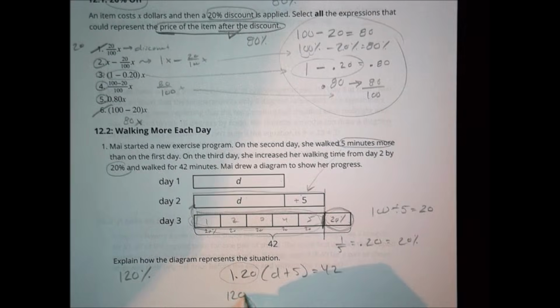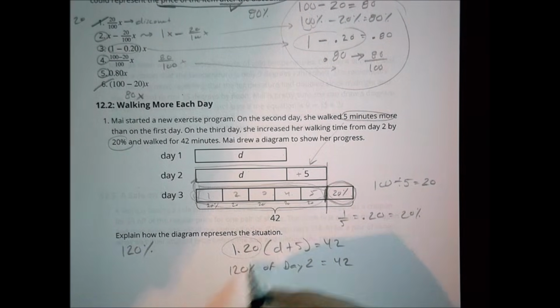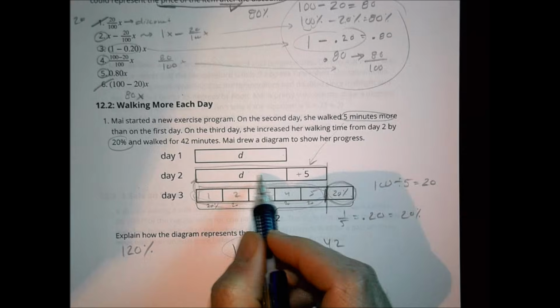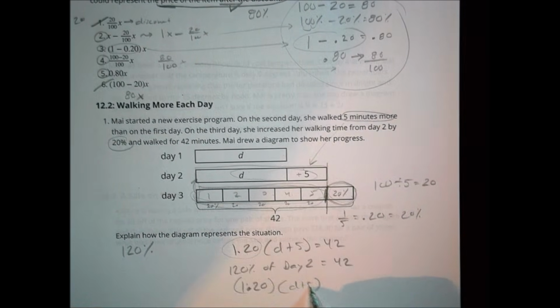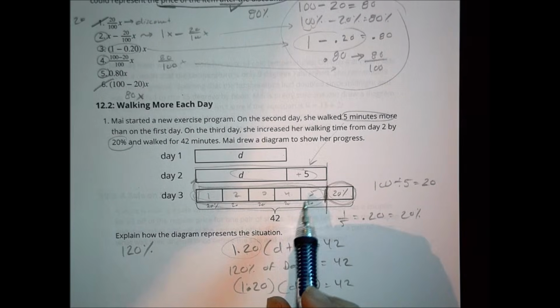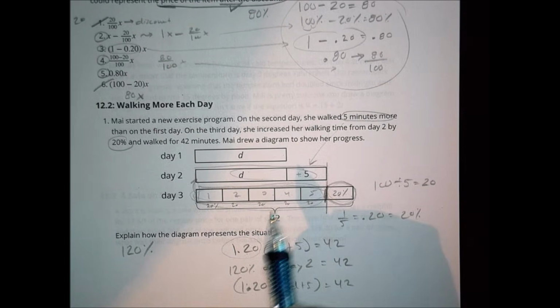This is 120% of day 2 equals 42. And so in terms of what this means, is 120 written as 1.20? Sure it is. This is 1.20. And day 2 is simply d plus 5. So those are equivalent things. So we would agree with Noah because day 3 is indeed 120% of day 2, which is d plus 5 there.